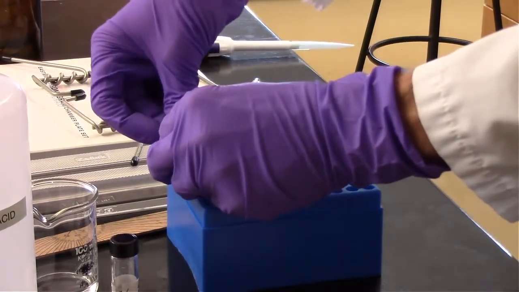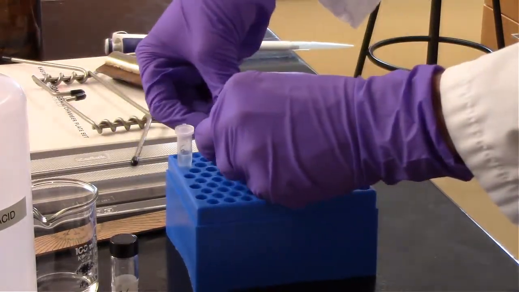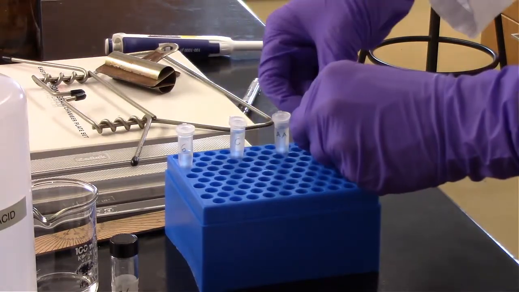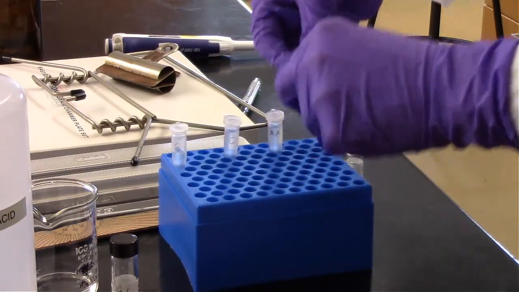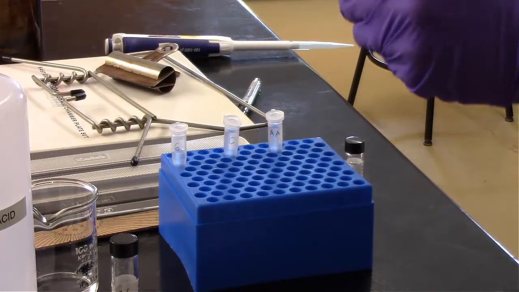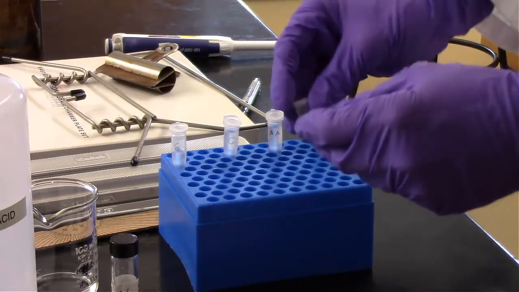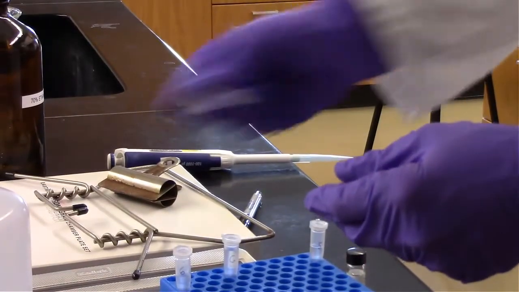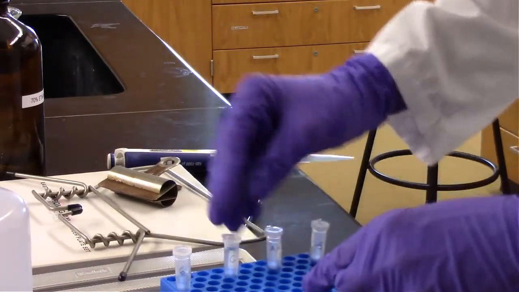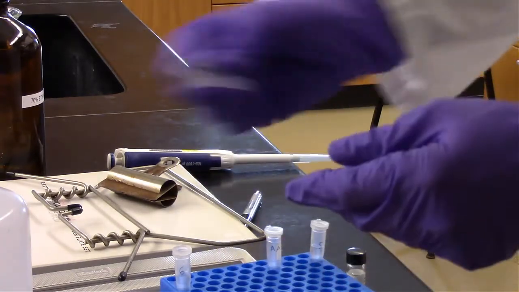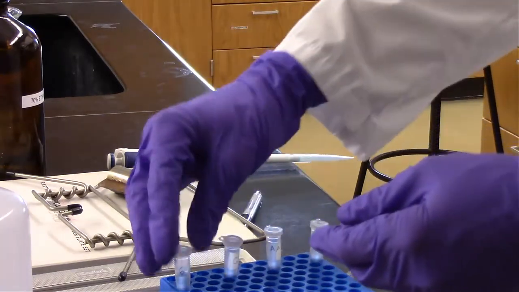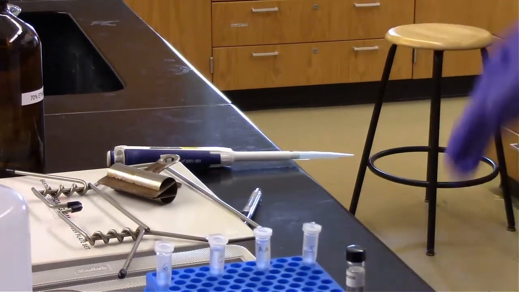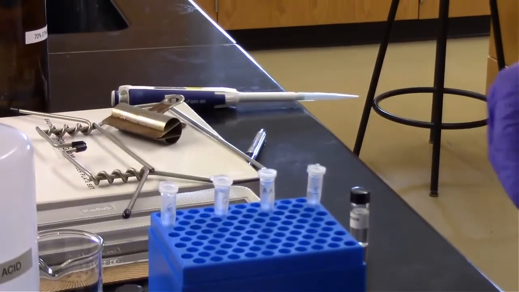Alright, and now we can cap these and lightly mix each one. And before we spot them on the plate, we'll make sure we stir those up a little bit.